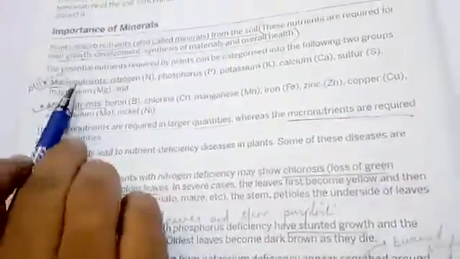Now children, you can see here the examples are given. Please learn these, they are very, very important. You are asked very often the differences between macro and micronutrients. So the first point will be your definition and the second point will be the different examples.